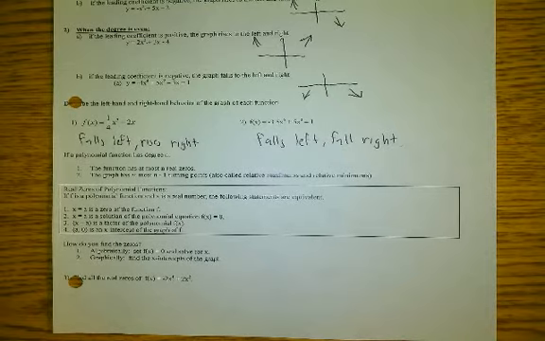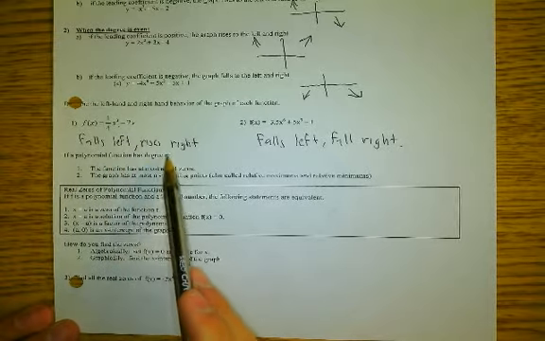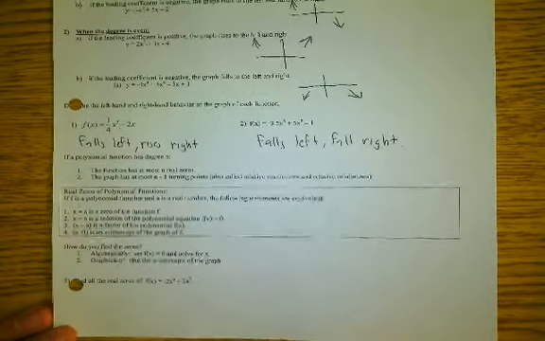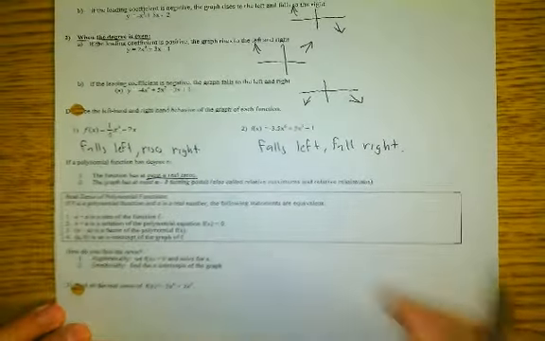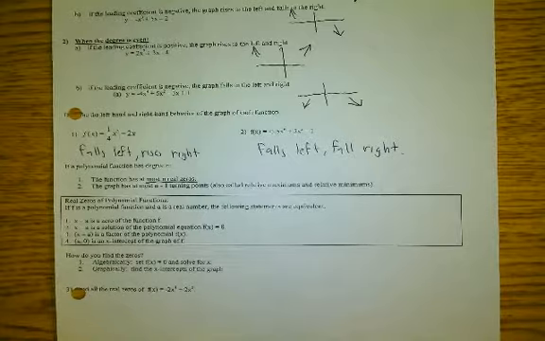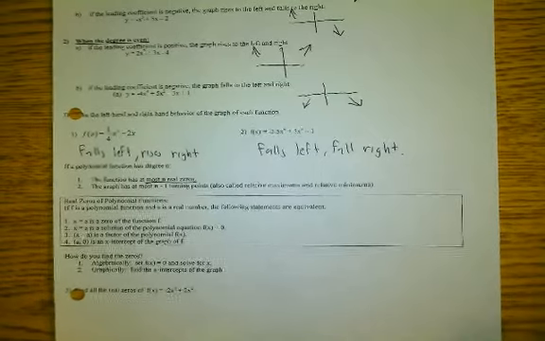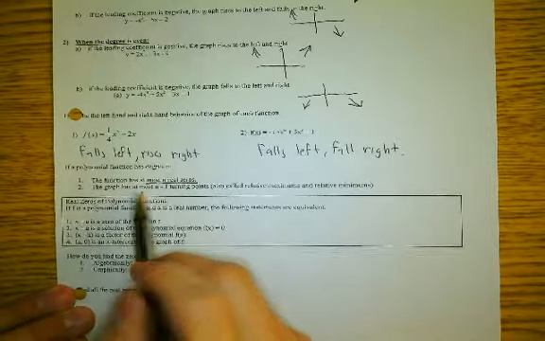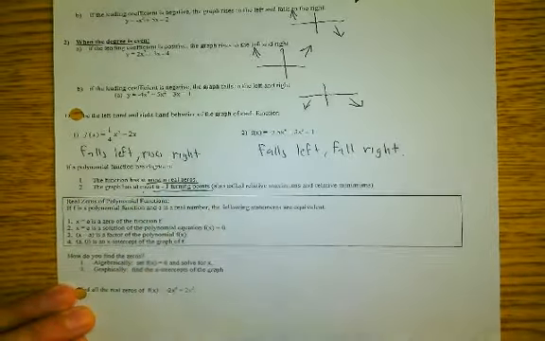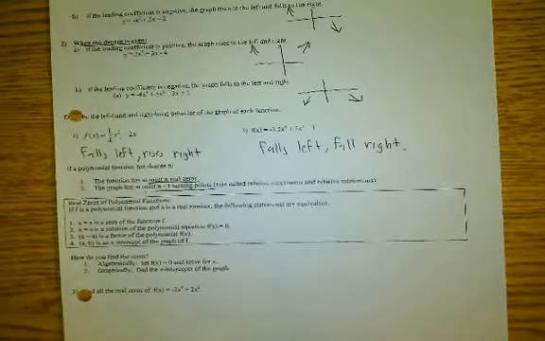Alright, so it says, if a polynomial function has a degree n, obviously n would be the highest degree, the function has at most, highlight that, at most n real zeros. It doesn't mean that it will have that amount of real zeros. At most n real zeros. And also, it means that at most it has n minus 1 turning points, also known as relative maximums and relative minimums.